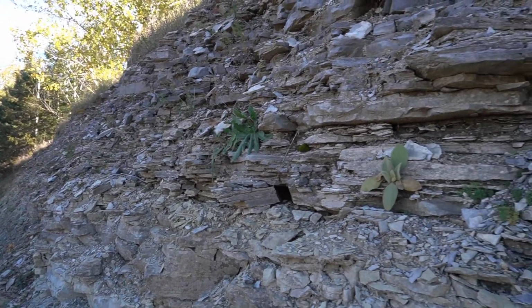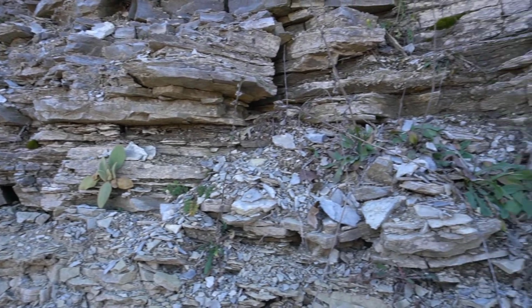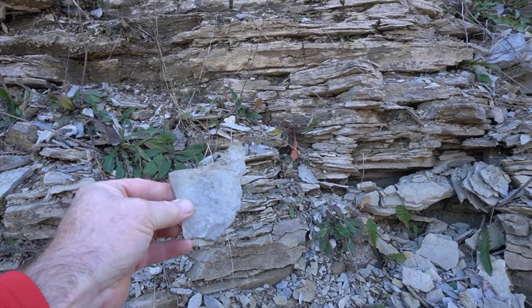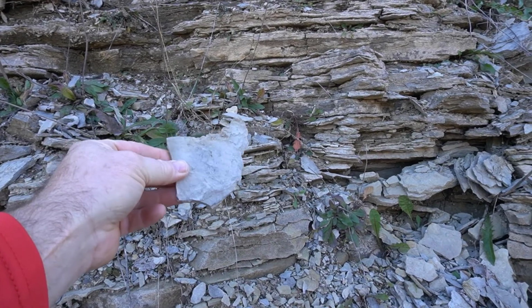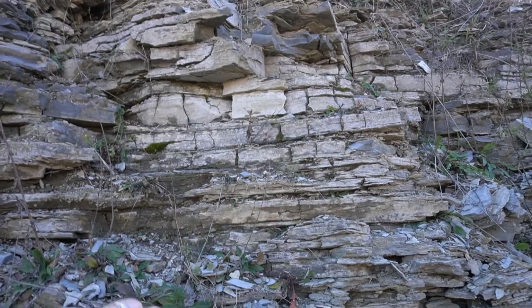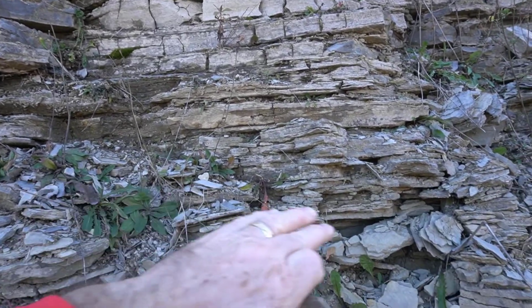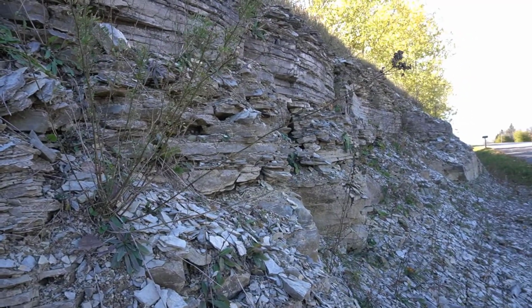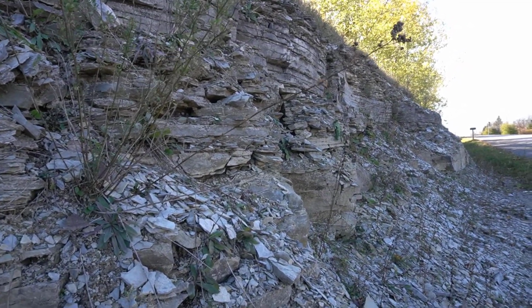So there you can see those thinly layered beds of rock called shale. And if you can pull a piece off, you can see that it's a very platy structure, very characteristic of shale. This shale is actually interbedded with some thin layers of limestone, but you can see the characteristic shale beds, sedimentary rock.